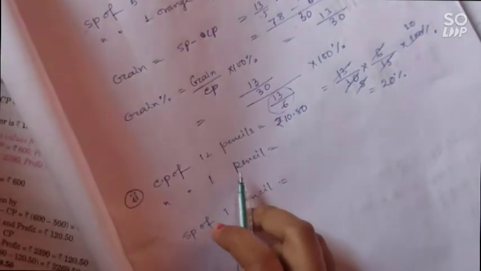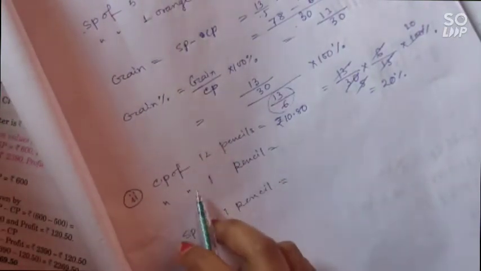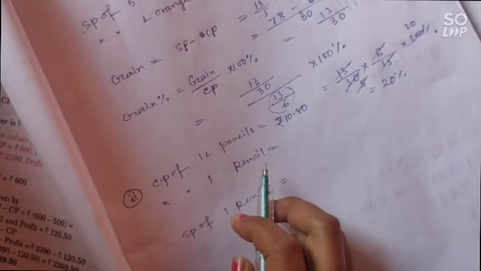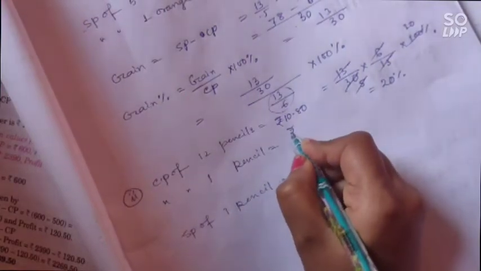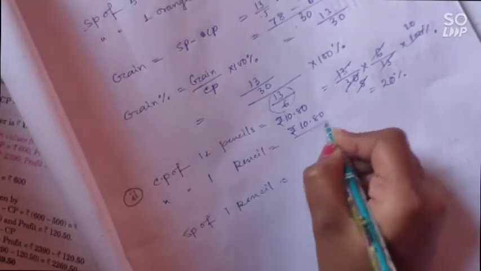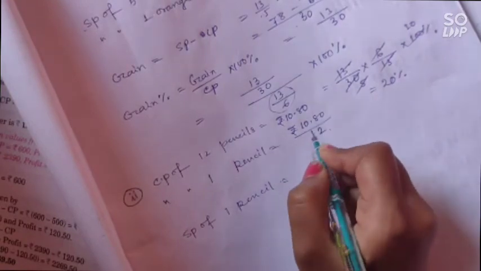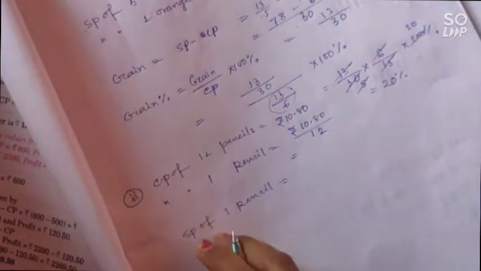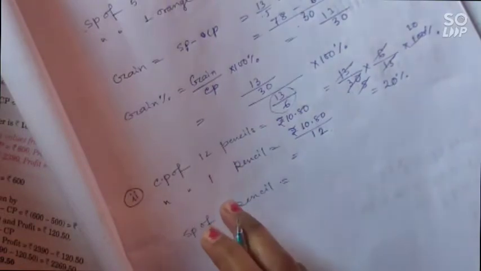And what will be the CP of 1 pencil? CP of 1 pencil will be 10.80 divided by 12 rupees. But the SP of 1 pencil is in paise.